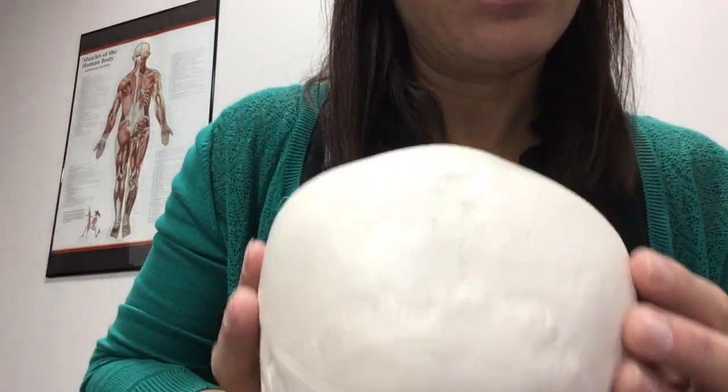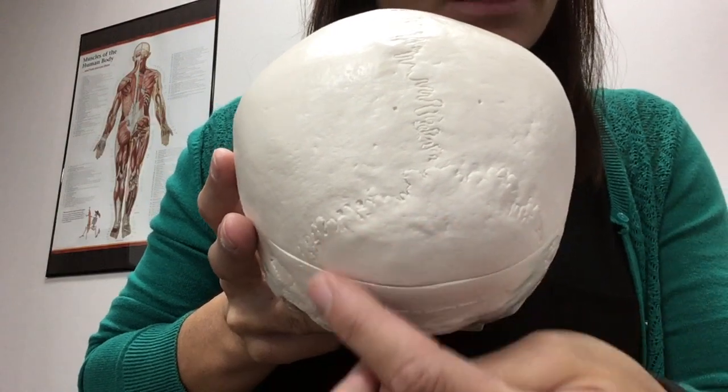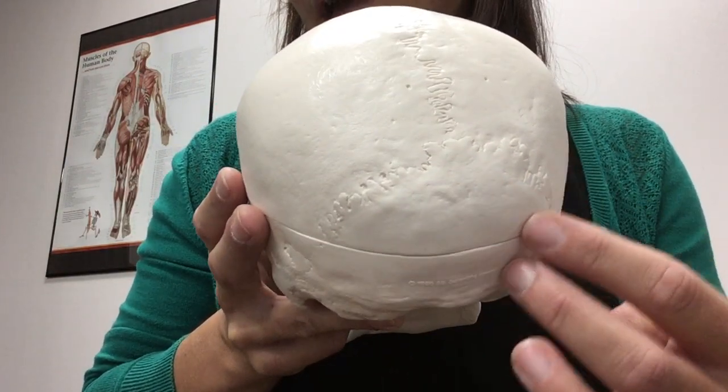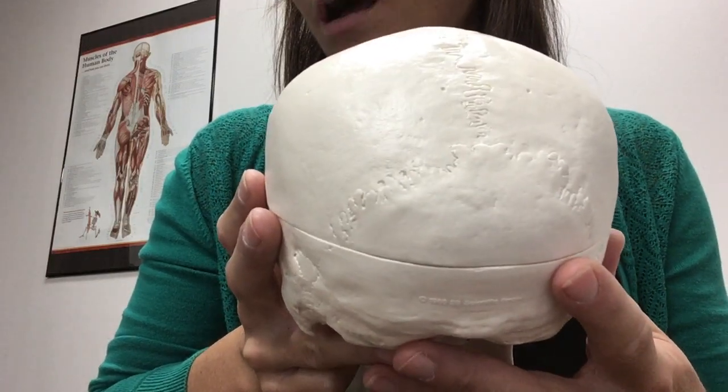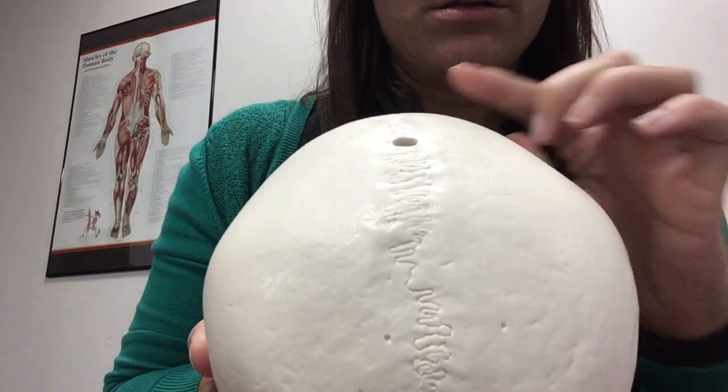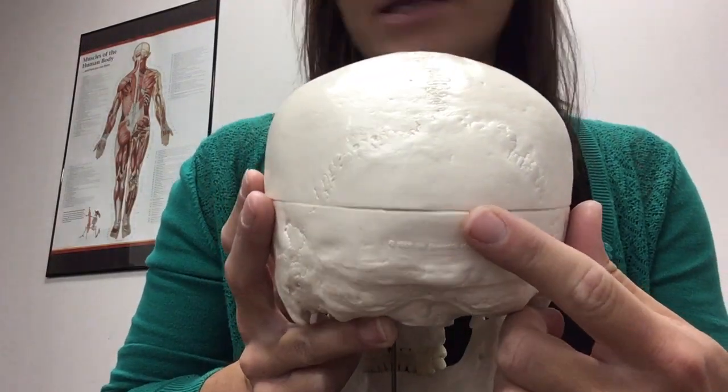And then the back, you can see the lines, hopefully. This is gonna be my occipital bone, okay? So my occipital bone is in the back, okay? So temporal is down lower, parietal, frontal, occipital. Okay, as we're looking at them.